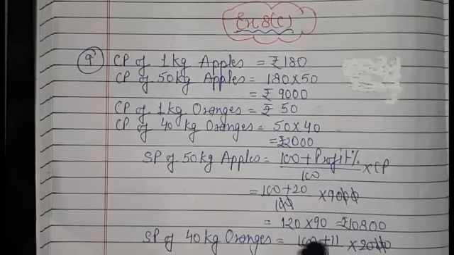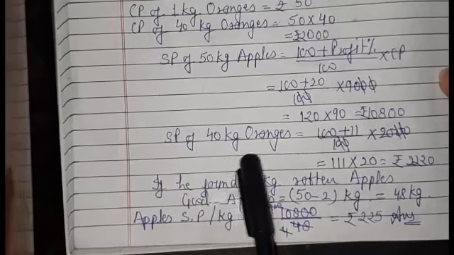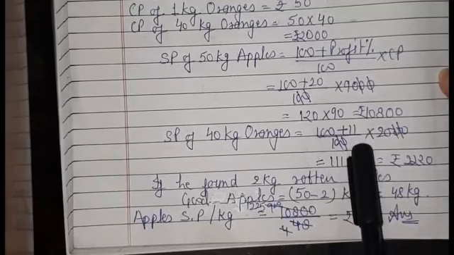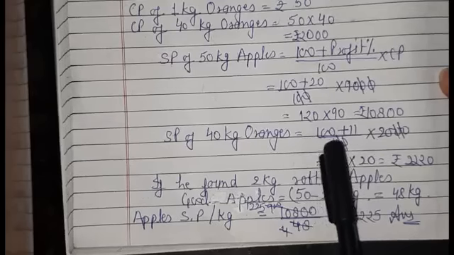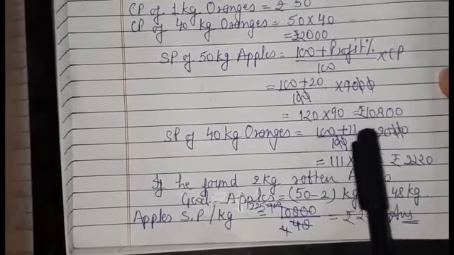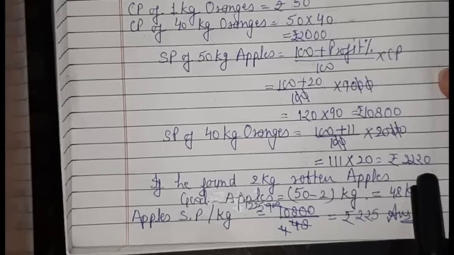When you calculate, 10,800 will come. Similarly, selling price of 40 kilogram oranges, when 11% profit occurs, will be 100 plus 11 by 100 into 2000. When you solve, 2220 will come.